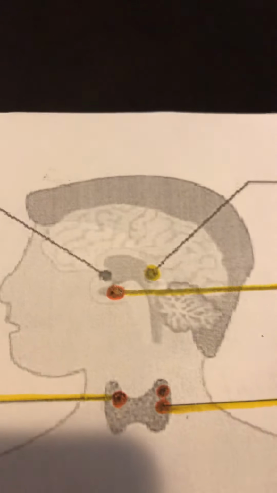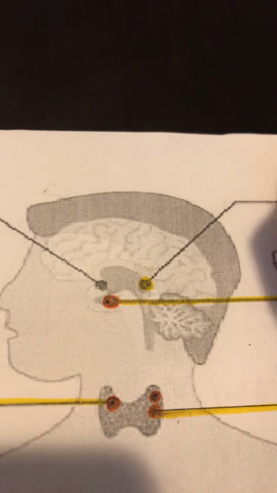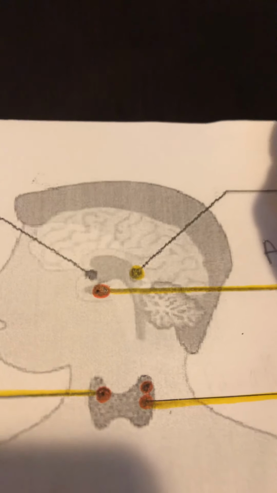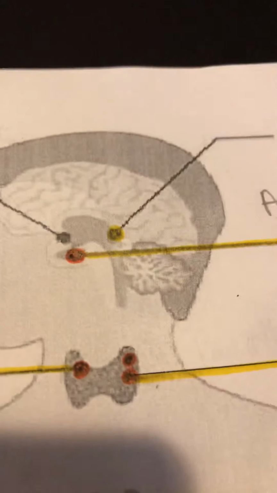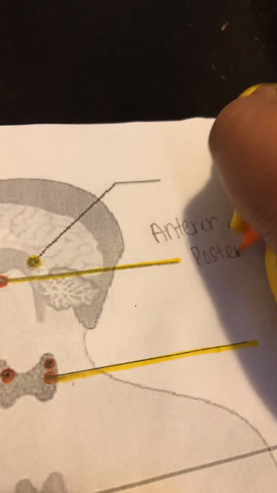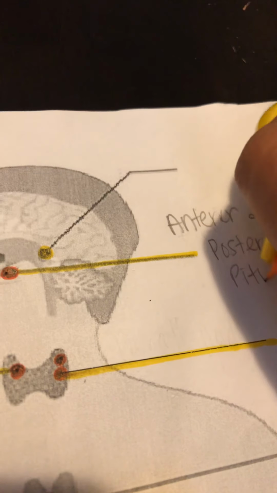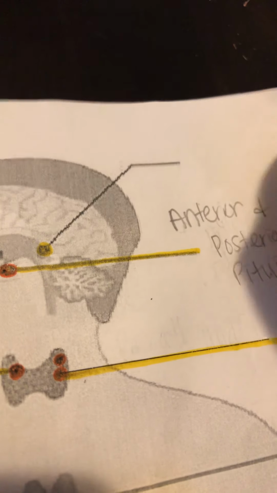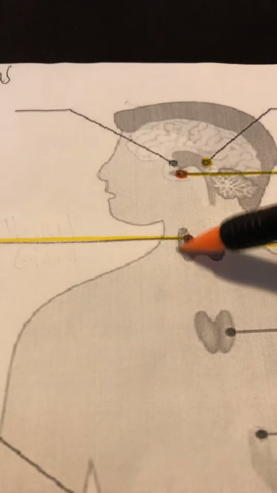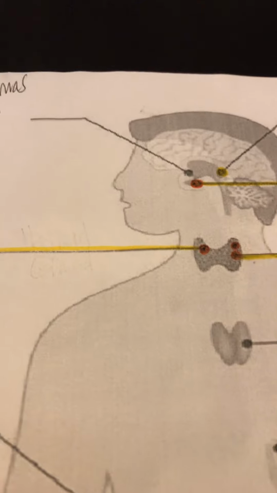I'll start by identifying the endocrine gland, listing the hormone, and advising of the function of those hormones. So starting at the top, we have the anterior and posterior pituitary gland. Okay. Then we have the thyroid gland and the parathyroid.